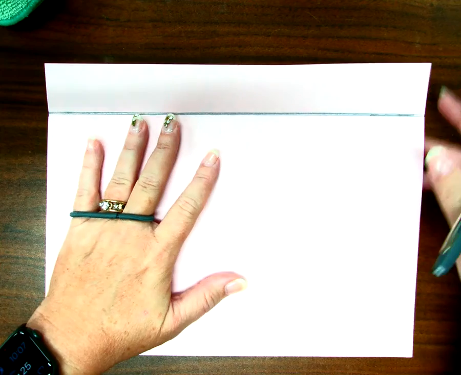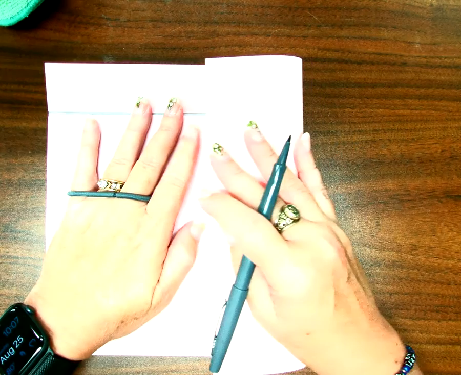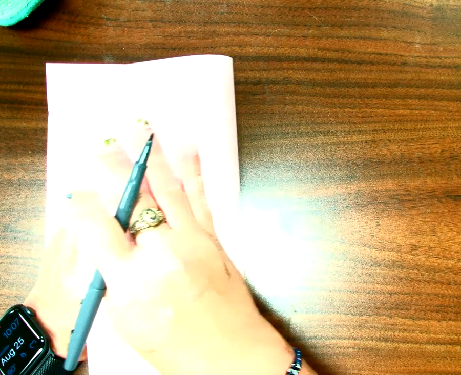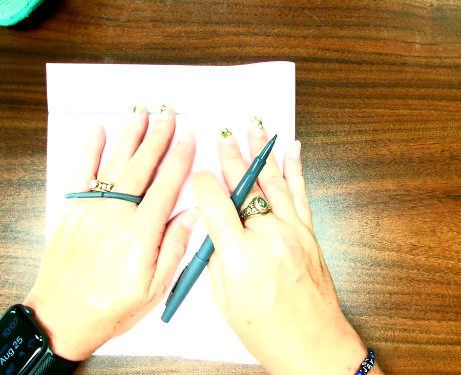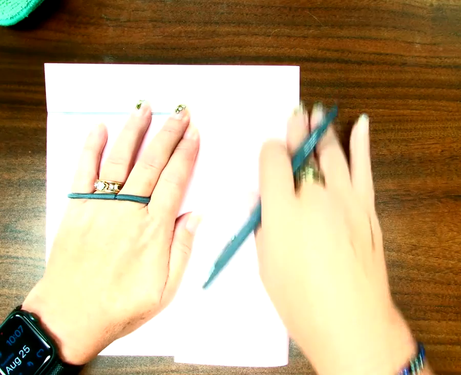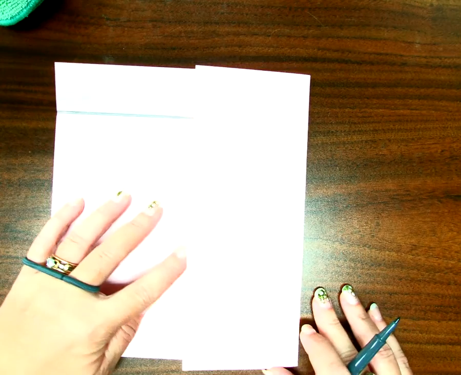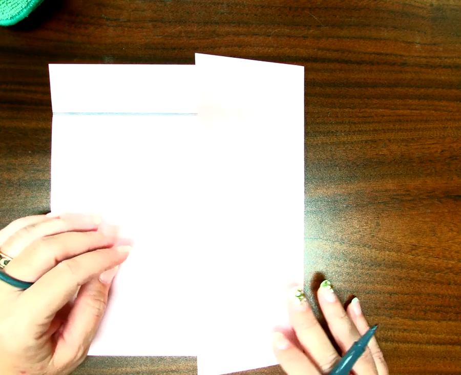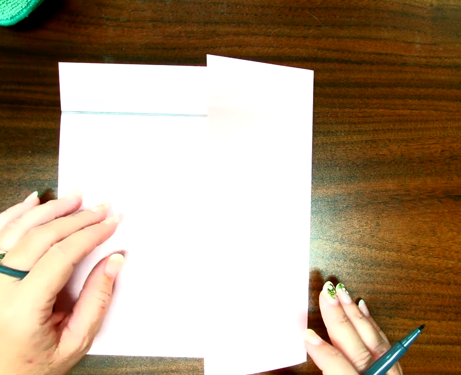Now I'm going to take the right hand side and fold it over, but it's not going to be all the way over. Do you see that? It's only like about halfway of halfway-ish. Does that make sense? Okay.